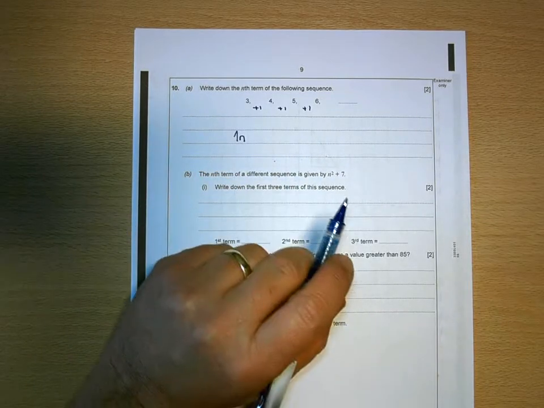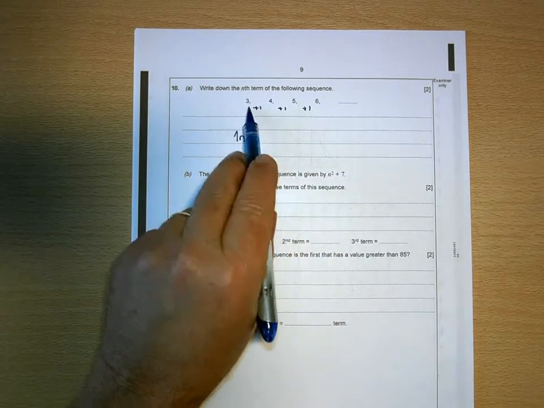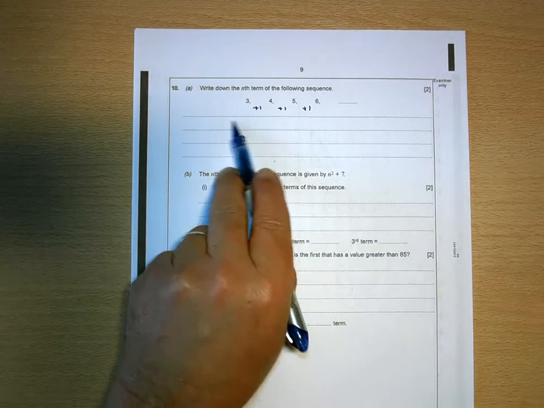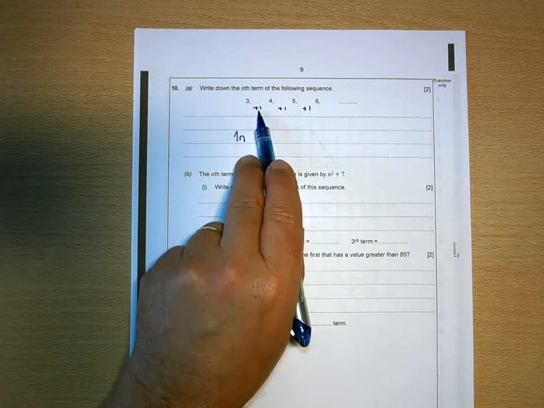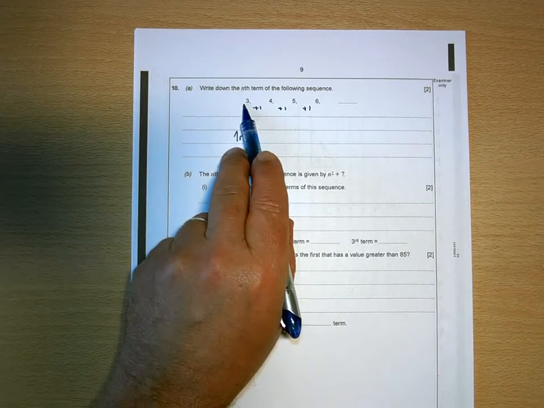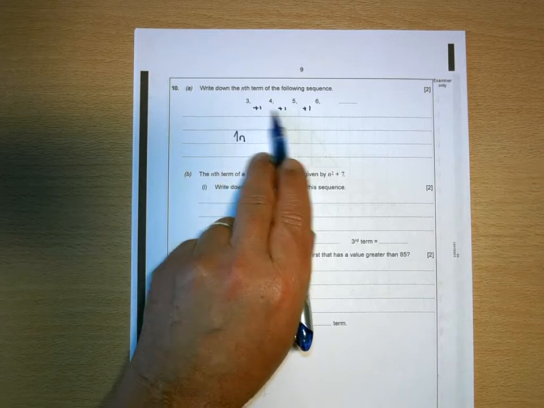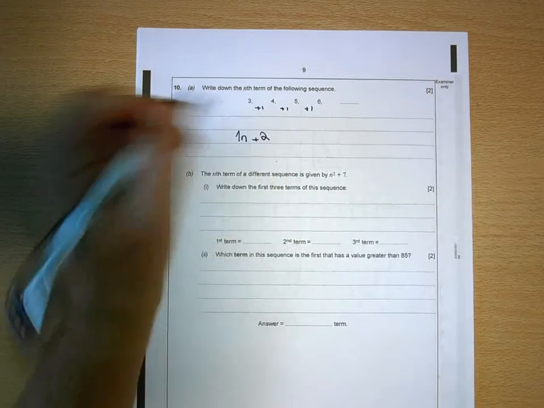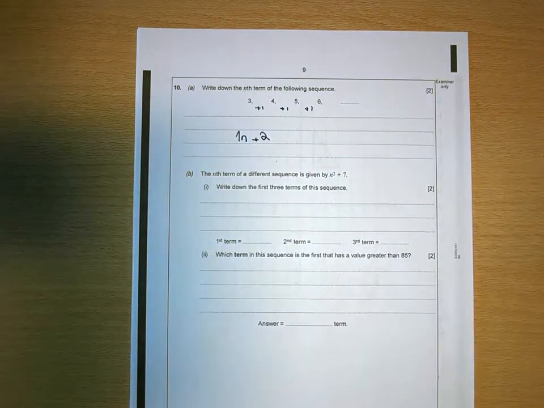The second part of the process is to have a look at the first term. If the first term was 1, it would remain a 1n rule, but it isn't 1, it's 3. We have to add on another 2 in order to move from the 1n rule to the 3. So the rule is n plus 2 or 1n plus 2.